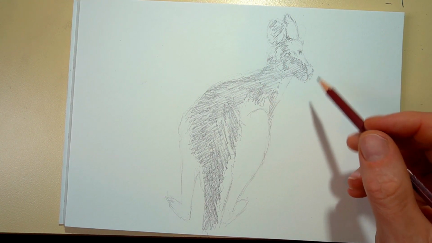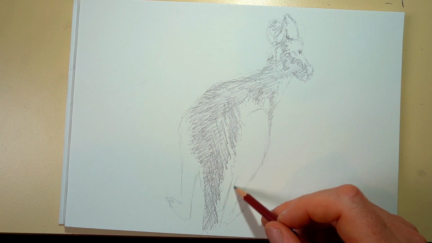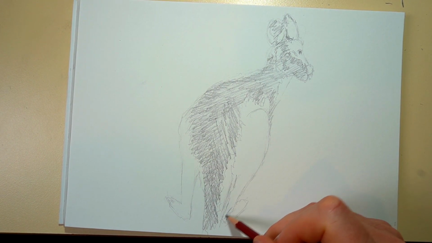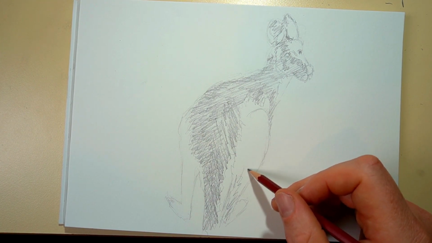Add a touch more shadow to the shoulder and then move to the bottom of the right leg. Continue drawing the dark areas in using the diagonal lines. Repeat the process on the left side and return to the main shadow on the back.